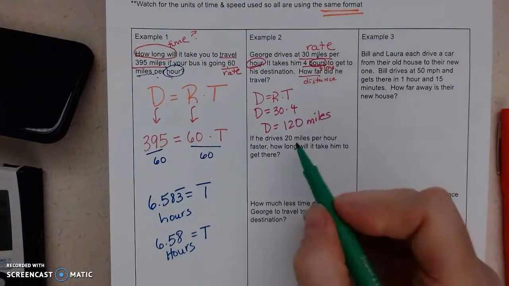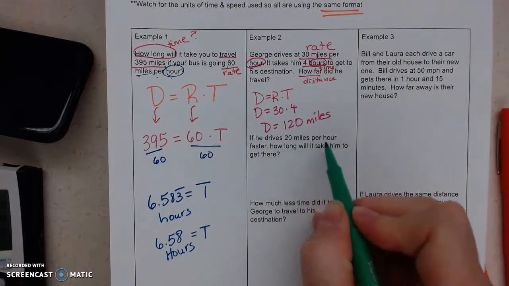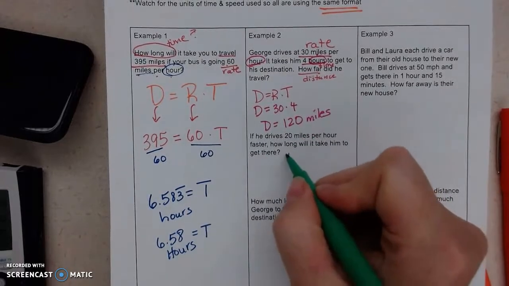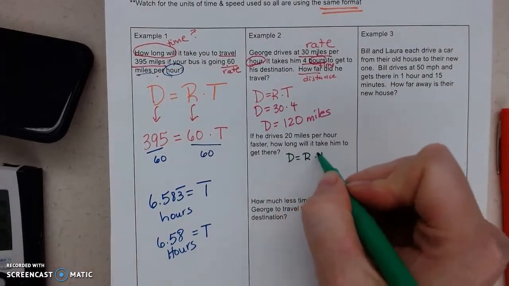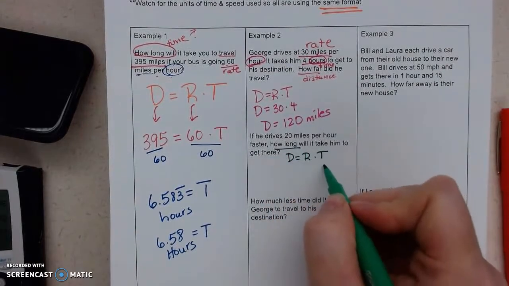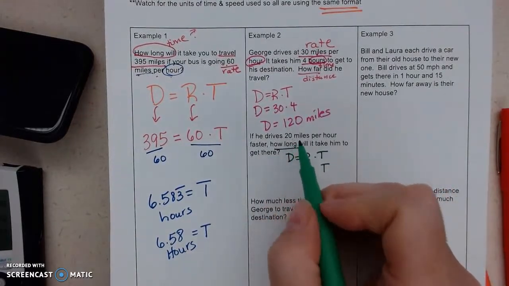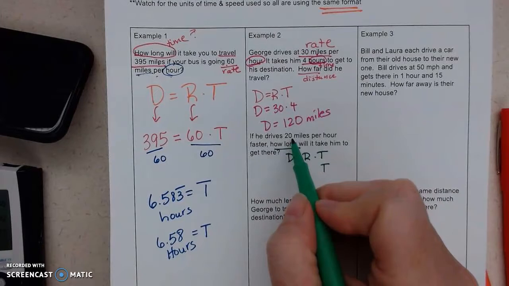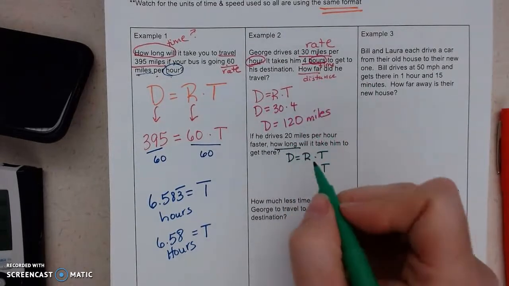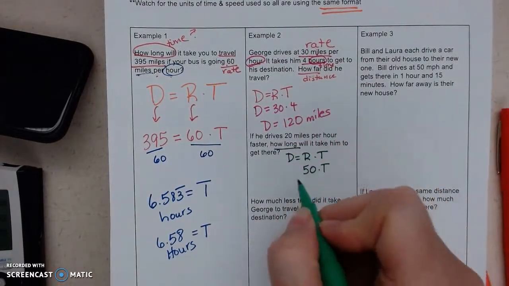So if he drives 20 miles per hour faster, how long will it take him to get there? So I still have distance equals rate times time. I want to know how long, so we're going to look for T. I'm going to go 20 miles an hour faster. So he was originally going 30 miles, so 30 plus 20 is now 50 for my rate.